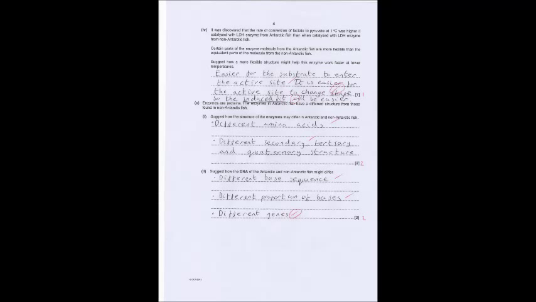Enzymes are proteins. The enzymes in Antarctic fish have a different structure from those found in non-Antarctic fish. Suggest how the structure of the enzymes may differ in the Antarctic and non-Antarctic fish. Different amino acids and different secondary, tertiary and quaternary structure. Suggest how the DNA of the Antarctic and non-Antarctic fish might differ. Well, if we've got different enzymes, which are proteins, they are formed from DNA, which codes for the primary structure of amino acids. So there must be a different base sequence, there are probably different proportions of bases, and therefore there are different genes.